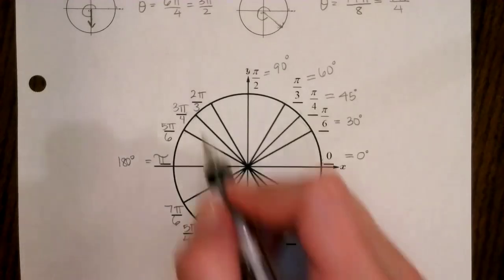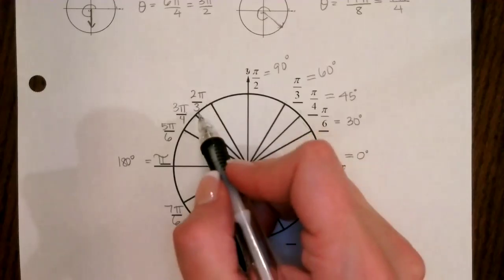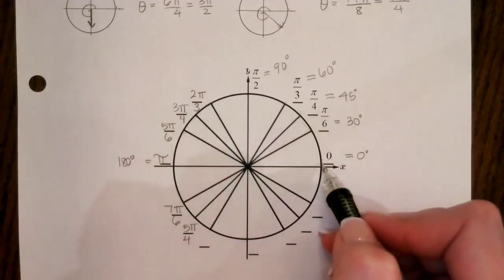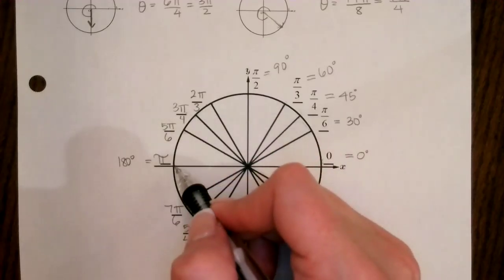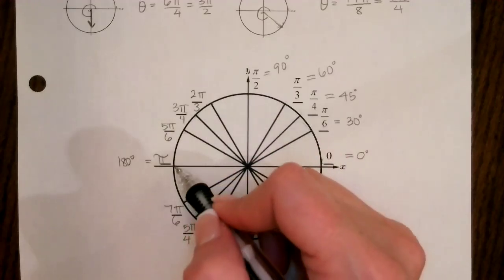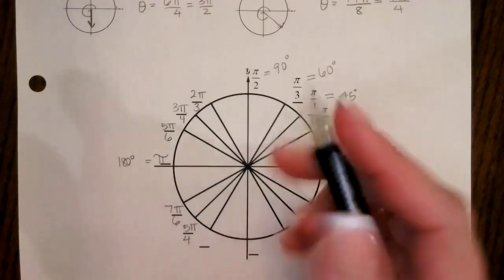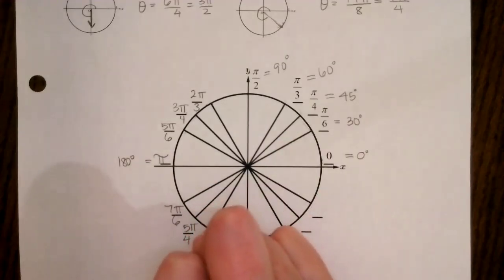And then for this last one here that's symmetrical to this one, we broke that one up into 3 pieces. And so this was 1, 2, 3. So 3 pi over 3 gives me 1 right there. And so this would be 4 pi over 3.